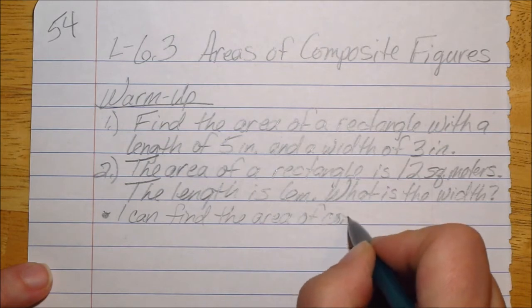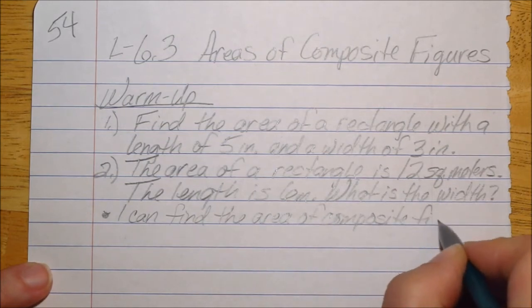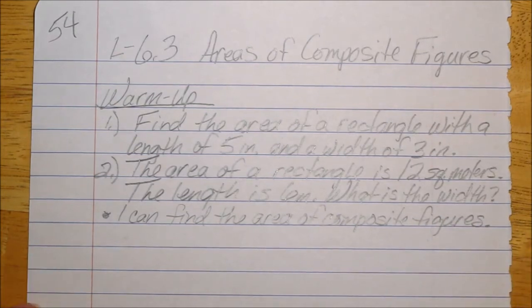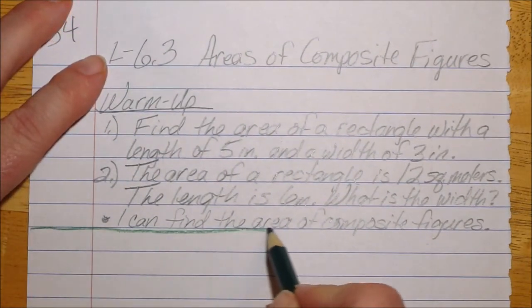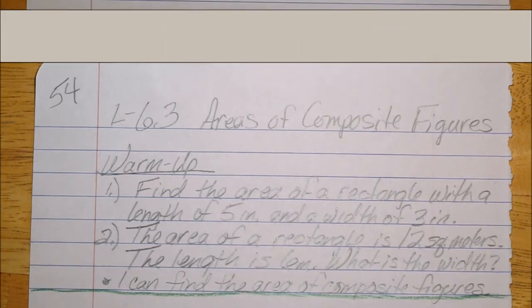Looks like it just repeats our title. That's what you'll be able to do by the end of this lesson. Find the area of composite figures. So I'll get my dark green pencil, underline here, signifying I'm done with warm-up and ready to get started on the notes portion.